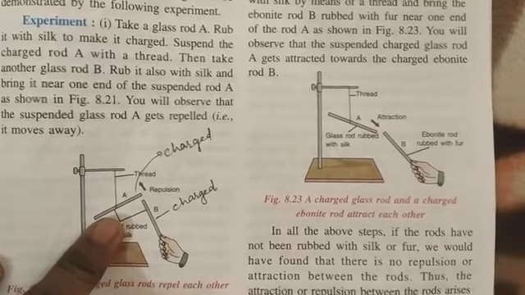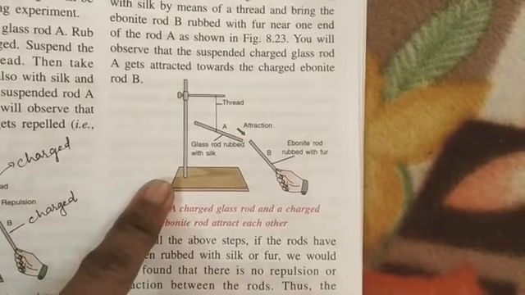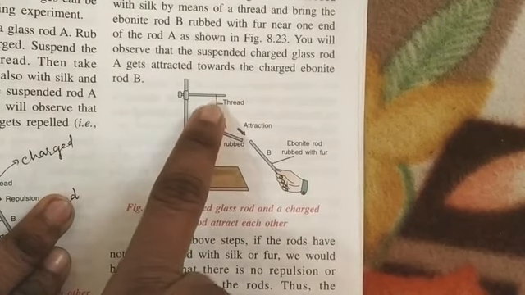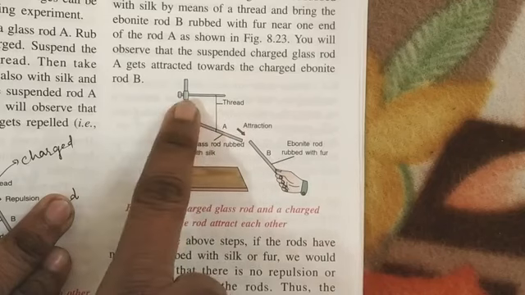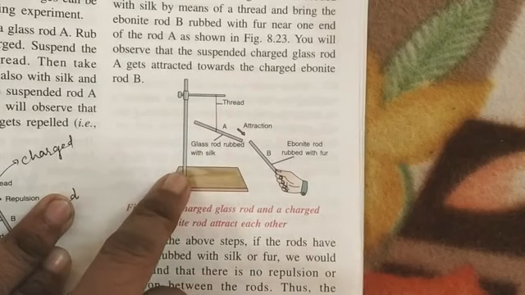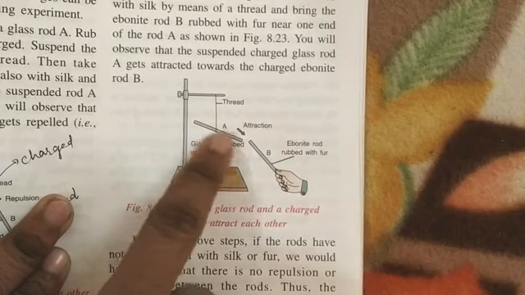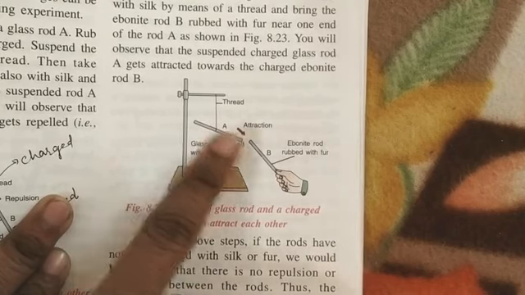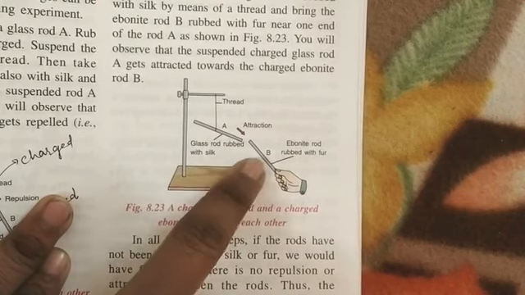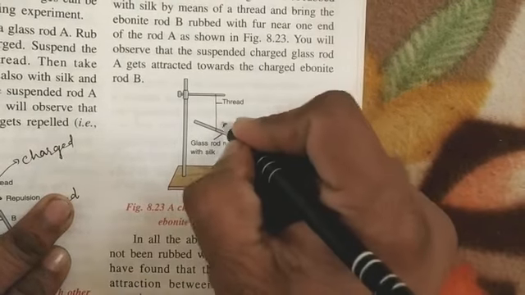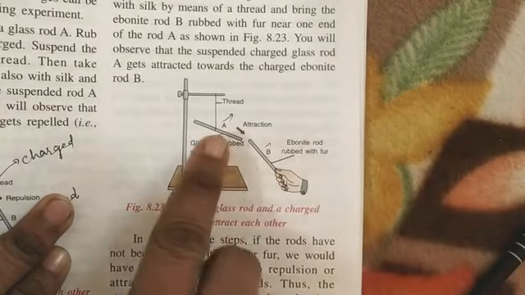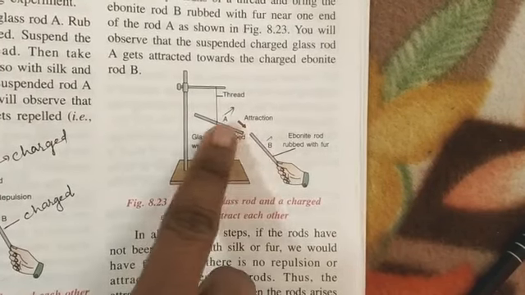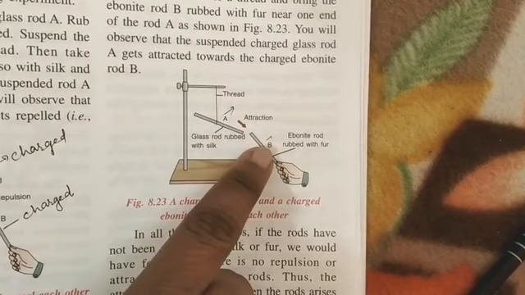Whereas in the next condition, you can see here the same glass rod which is rubbed with the silk is tied with the help of thread and also connected to the stand. Now here you can see that this glass rod is either charged or uncharged, but for the other rod which is kept in the hand, let us suppose that this is charged and this is uncharged. So if there is a huge amount of charge on one and no charge or very little charge on the other, here the behavior is different: one is charged, one is uncharged.